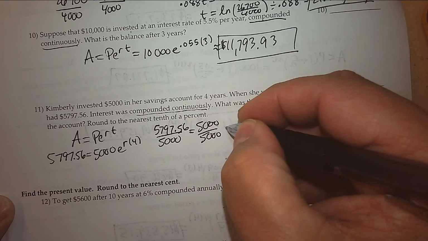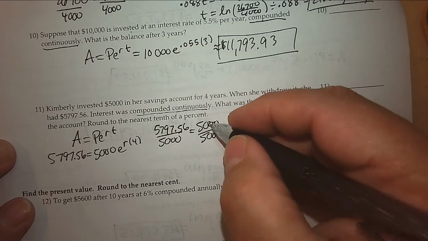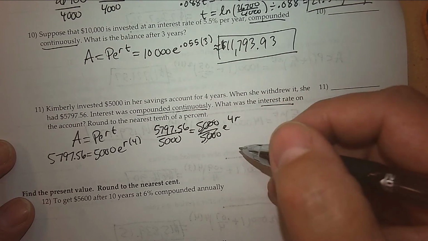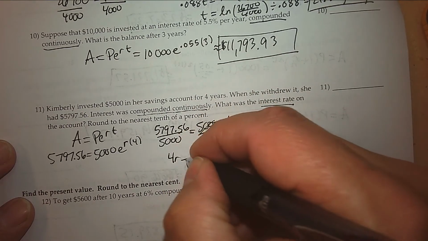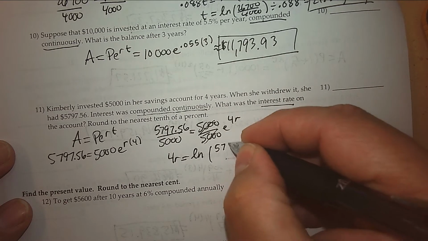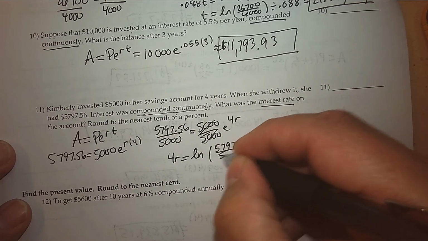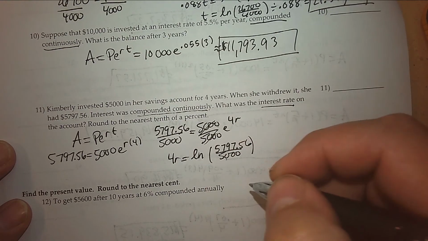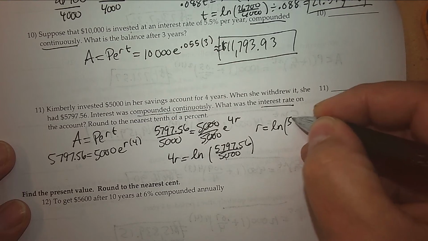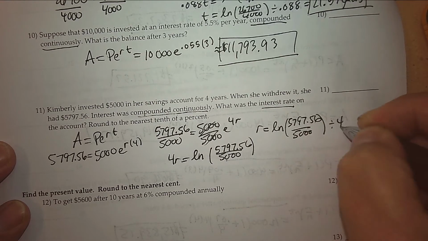So I divide both sides by 5,000. R times 4 is just 4R, so I'll just write it that way. Then, after you divide both sides by 5,000, we need to write that as a logarithm, now that it's isolated. So the exponent is 4R. The logarithm with that e base is ln, and then inside the logarithm, $5,797.56 divided by 5,000. The last step here is to divide both sides by 4. So to get R by itself, we're going to divide by 4. And then use our calculator.